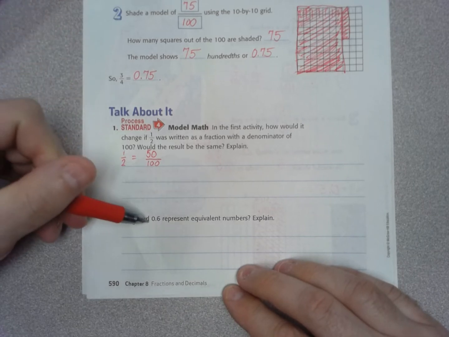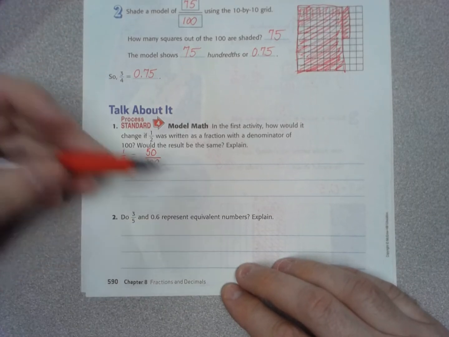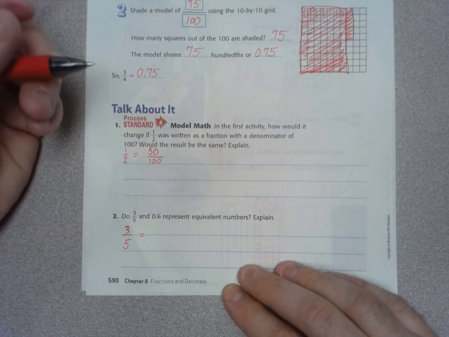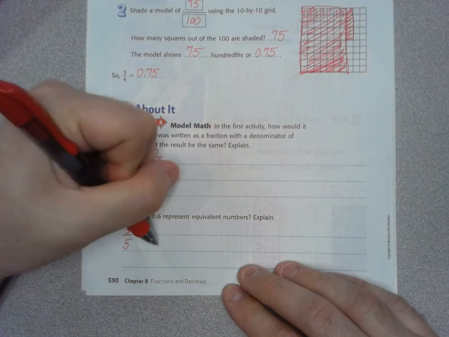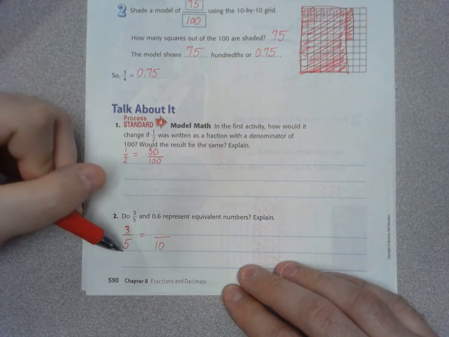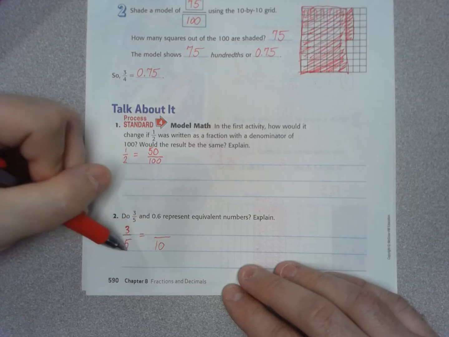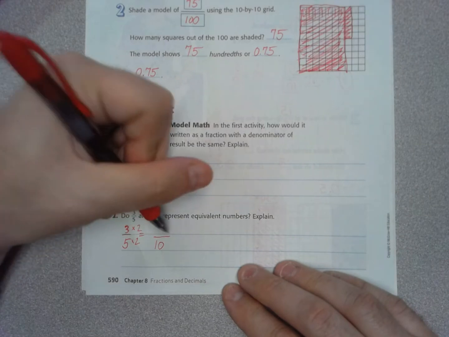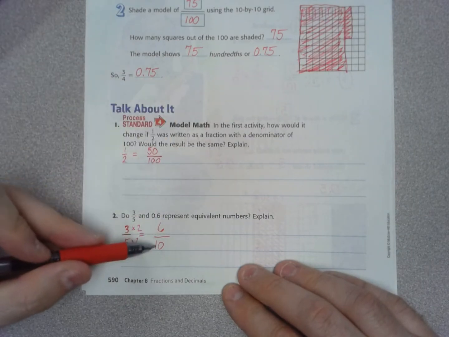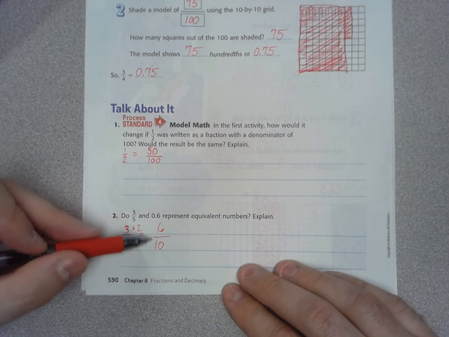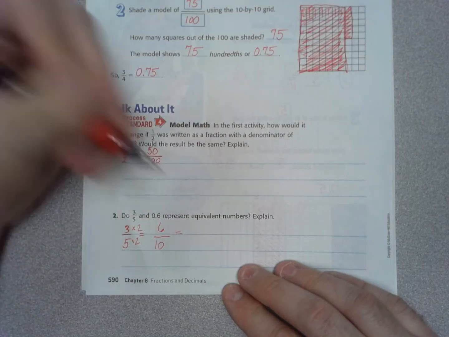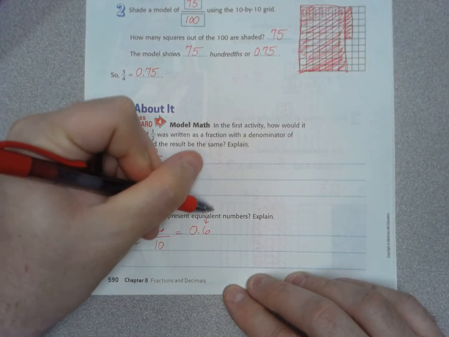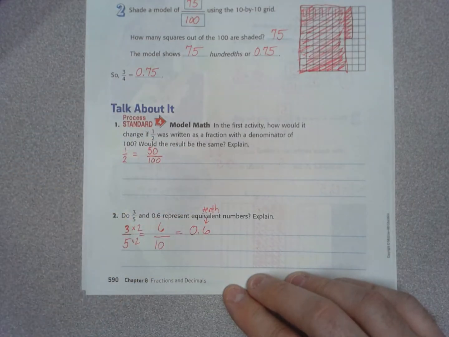Do 3/5 and 6/10 represent equivalent numbers? Well, let's look at 3/5. We need to have either a 10 or 100, and we do know 5 goes into 10, so let's use a 10. And what do we have to multiply 5 by to get 10? Well, hopefully you see that is 2, so we have to multiply this by 2. So that's going to give us 6. Obviously this would be written as 6/10, because remember, this is the tenths place value. So we would say 6/10, like that.